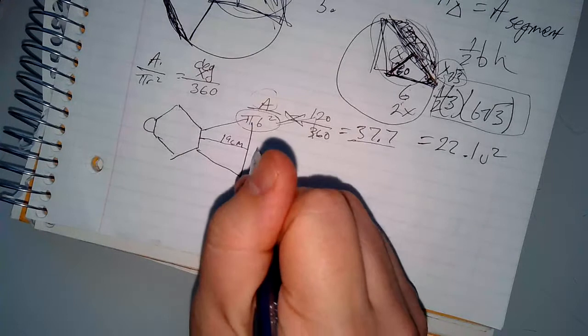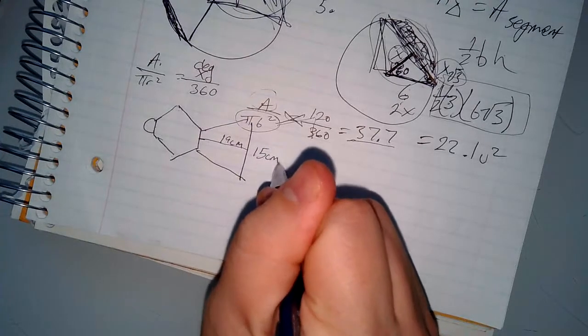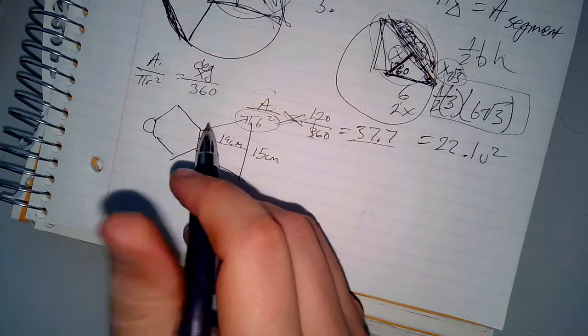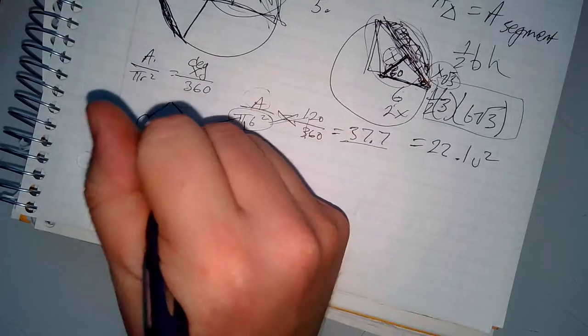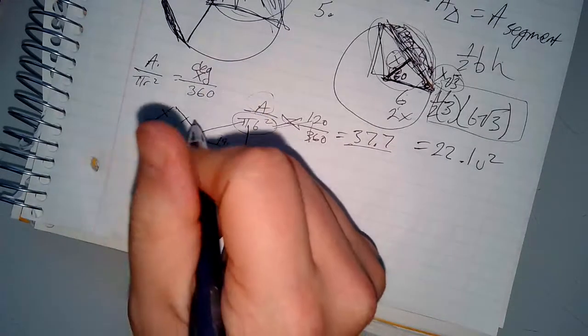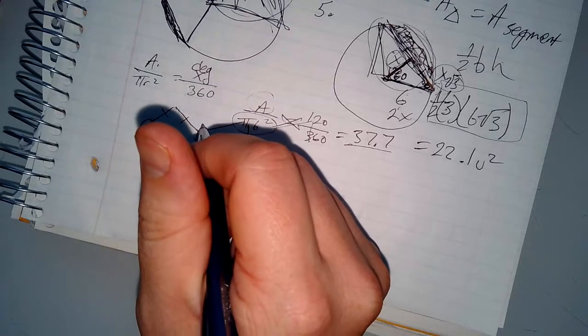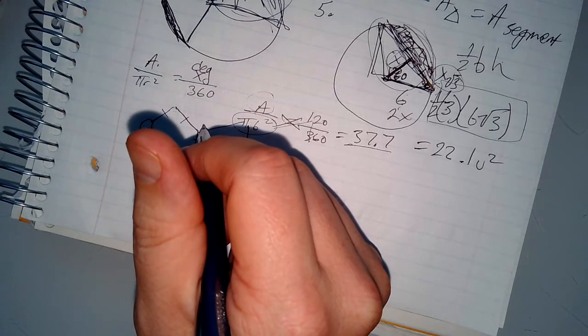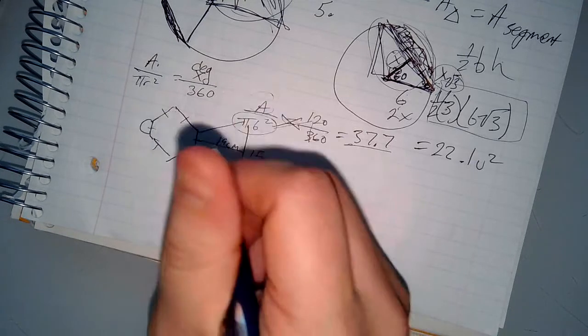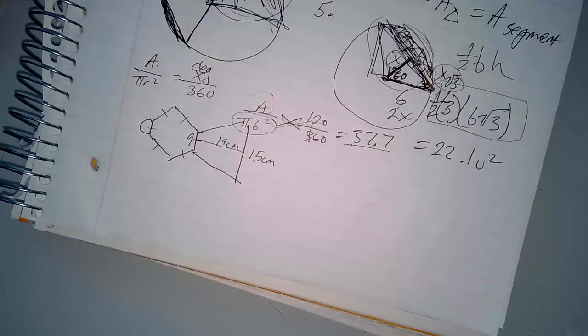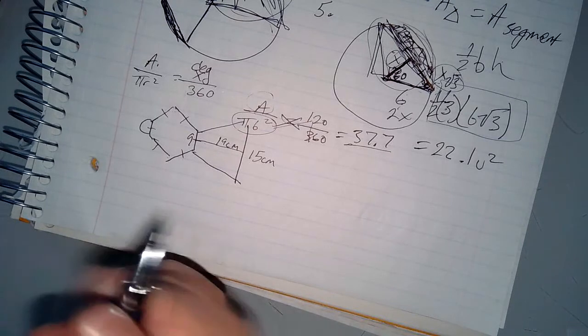It says the base of this trapezoid is 15 centimeters. It says that this hexagon is a regular hexagon, and that one of those sides is 9 centimeters.